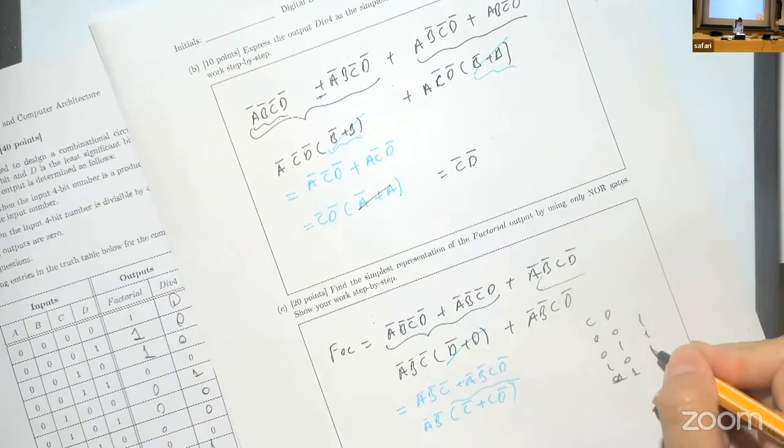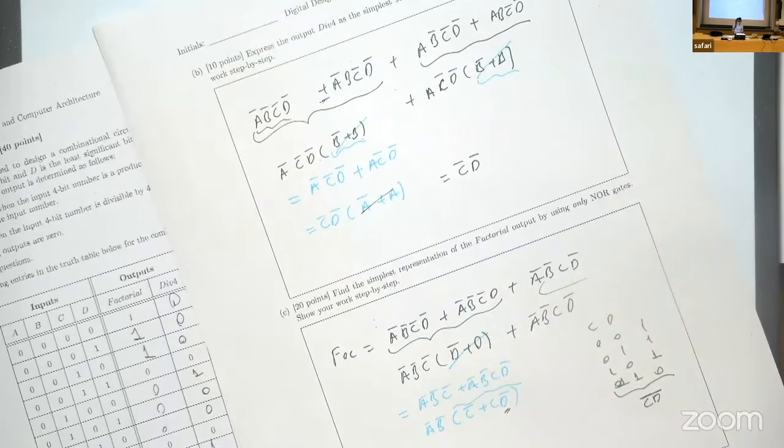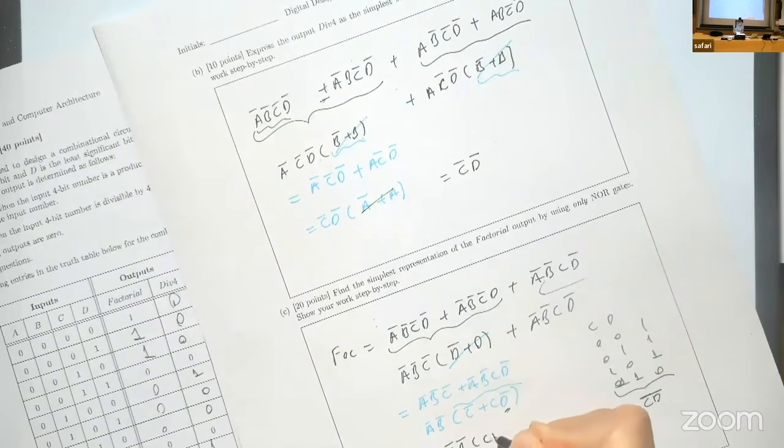And if C is 1, D also has to be 0. And if both of them are 1, you get 0. That's why you only get 0 when both of them are 1. This part is equal to C, D naught. So it's a NAND gate. Then we can represent this equation like this. So factorial is equal to A naught, B naught, and C, D naught.